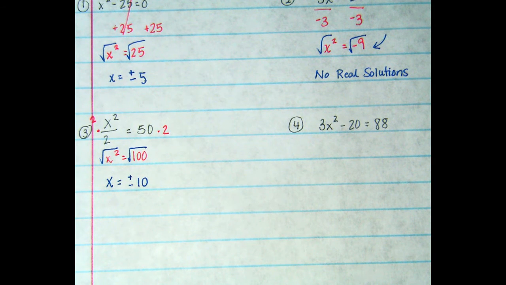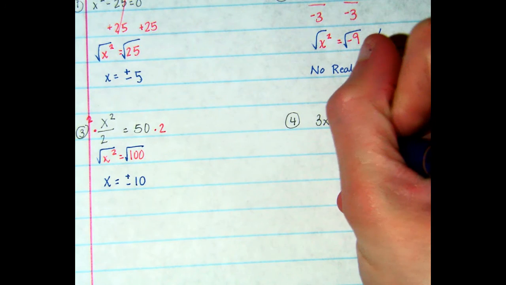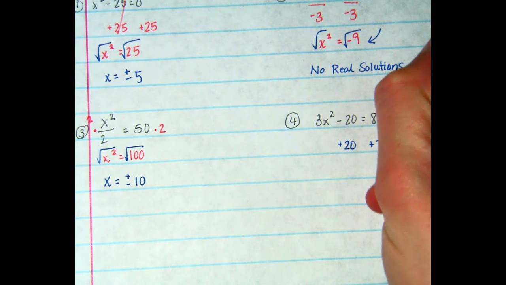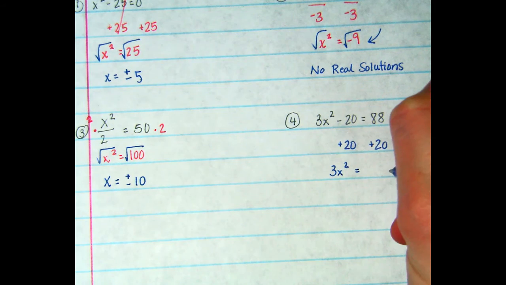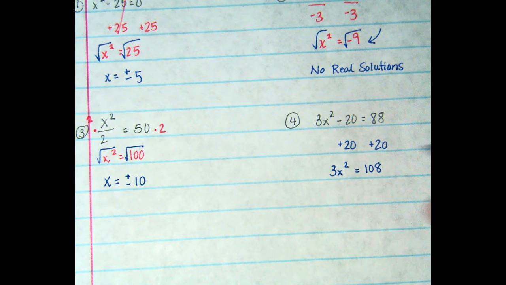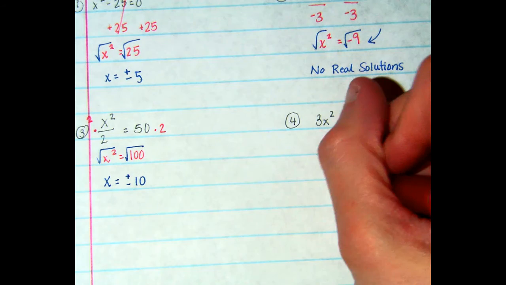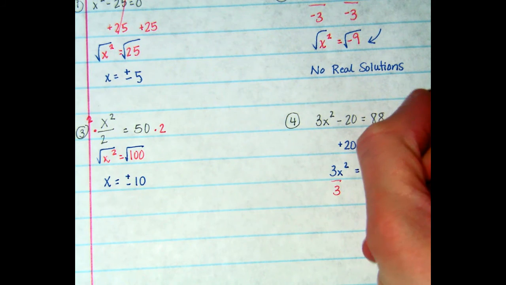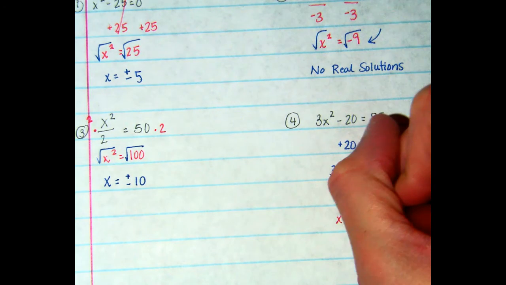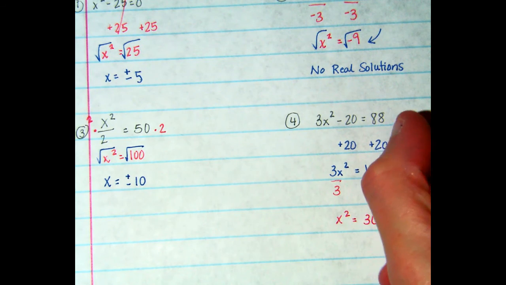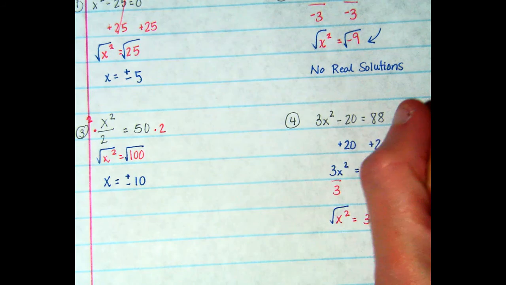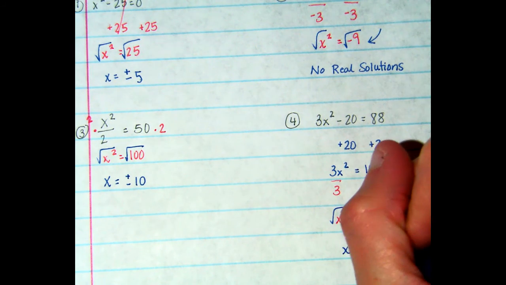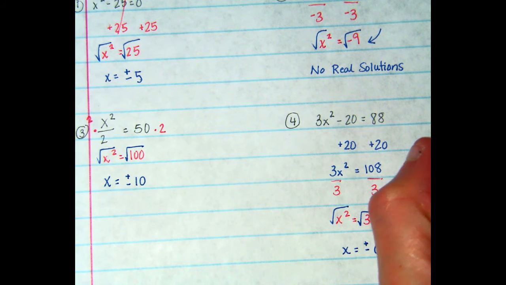Alright, number 4, last but not least, what am I going to do? Add 20. 3x squared equals, now what? X squared equals, now, okay.